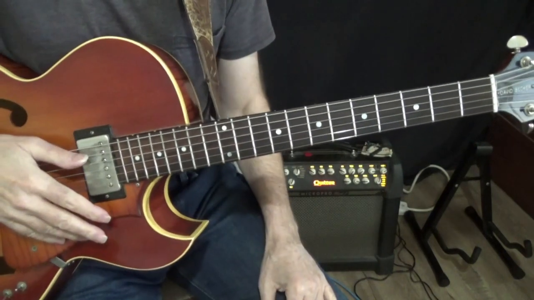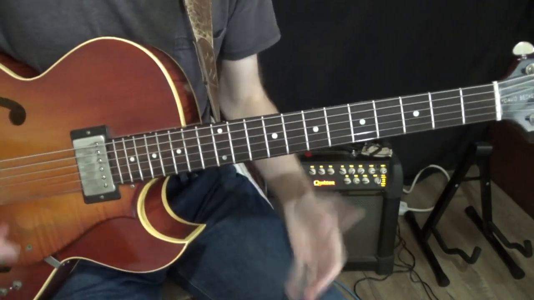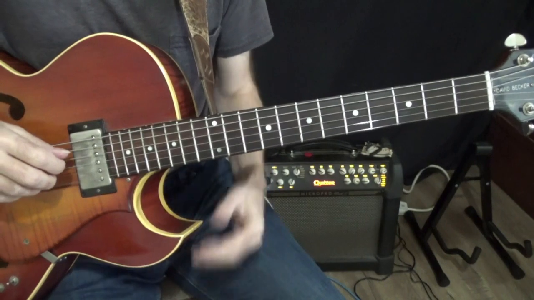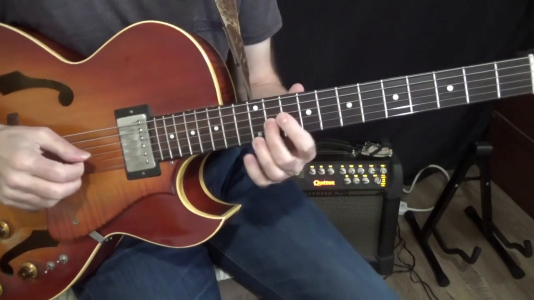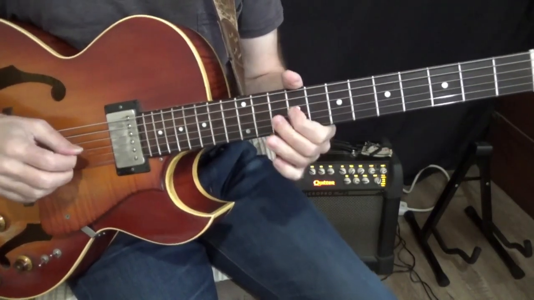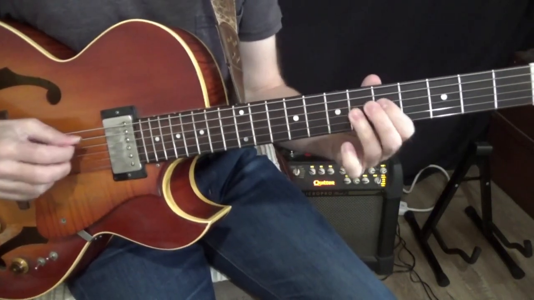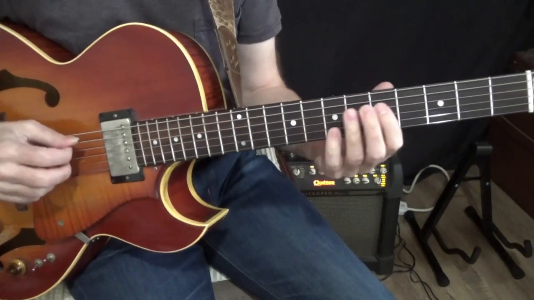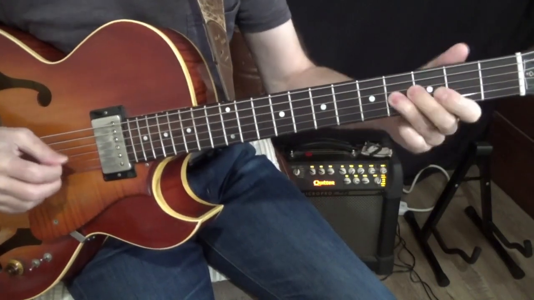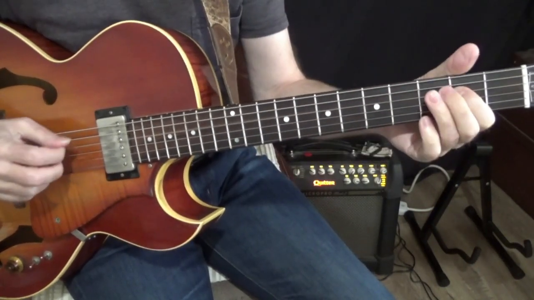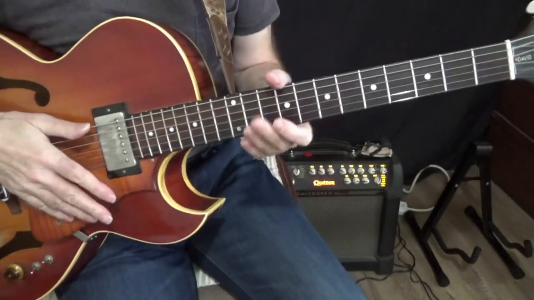Now the next thing you can do with this is take those intervals and make lines out of them, because they are lines. So if I'm playing Autumn Leaves, I can simply take the top and the bottom note and do things like this. So you can hear the melody throughout those lines.